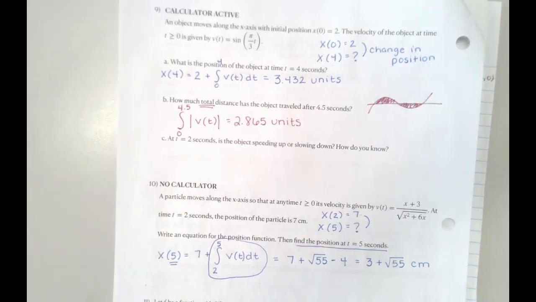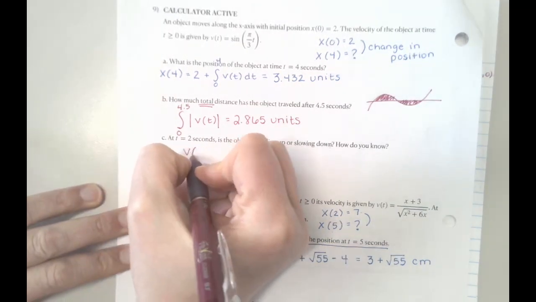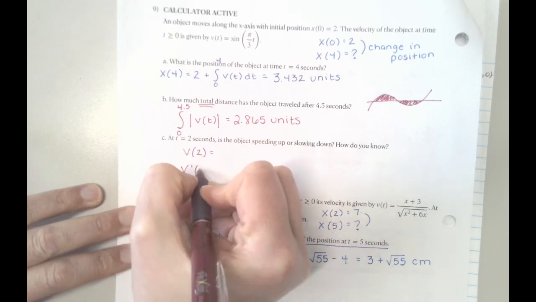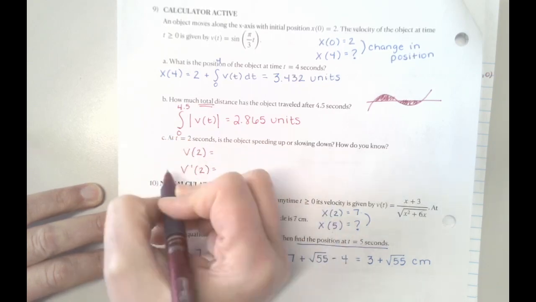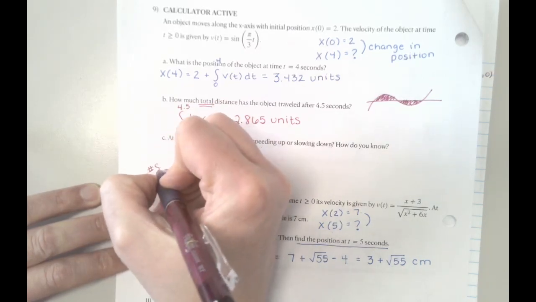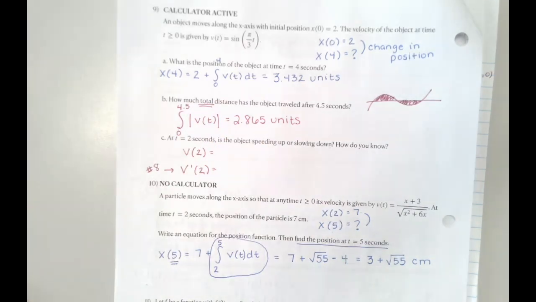I think you can handle speeding up and slowing down. You're just doing v of 2, and you're just typing that into your calculator, and then you're doing v prime of 2 for acceleration. Remember, this can also go into your calculator as math 8, because you can do the n-deriv function. So just don't forget that you can do derivatives and integrals on your calculator for those.